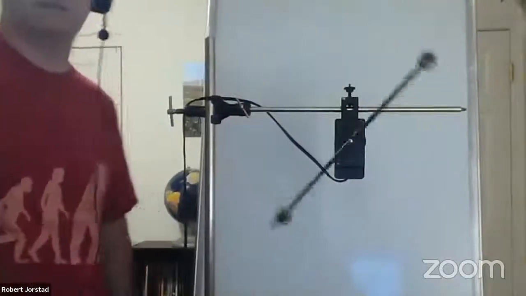Maybe if I move this back just a little bit and lower it down. There we go. And scoot it this way. Okay. So apologies if you can't see that very well. But let me go to speaker view. There we go. Now I can see a little better.